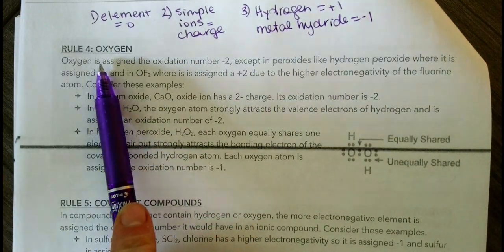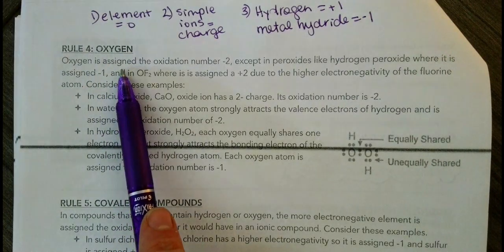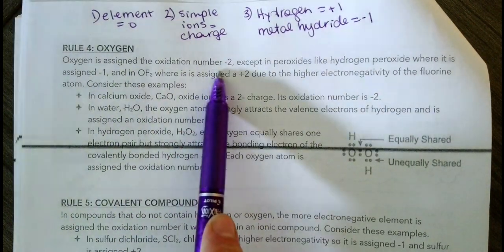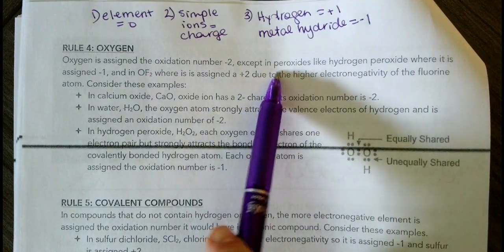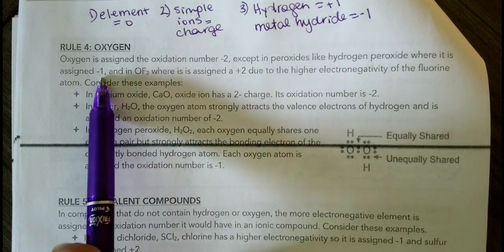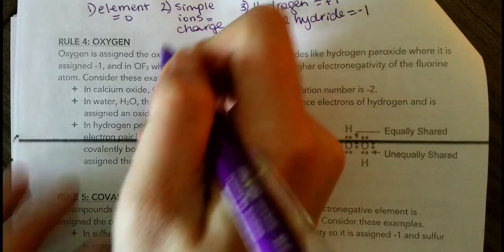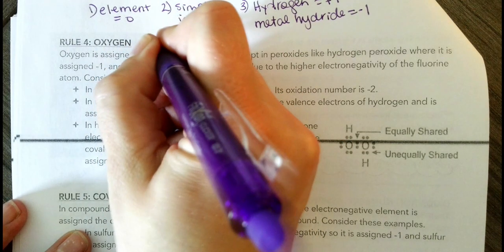So now we're getting into oxygen as a rule. Oxygen is assigned the oxidation number of -2 except in peroxides, like hydrogen peroxide, where it is assigned -1, and in OF2. So there are 2 exceptions to this. Oxygen is a -2.